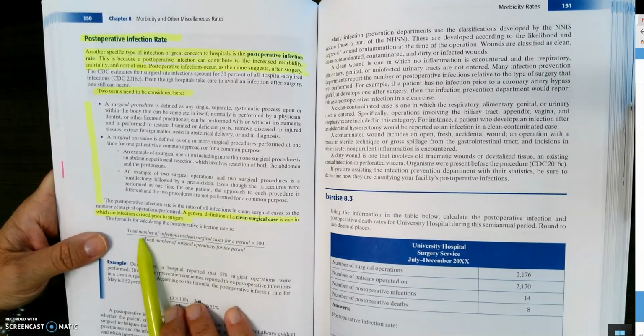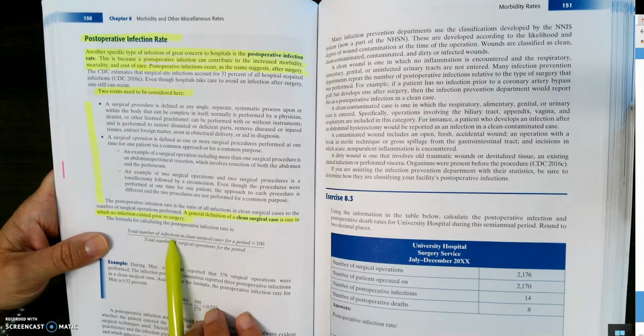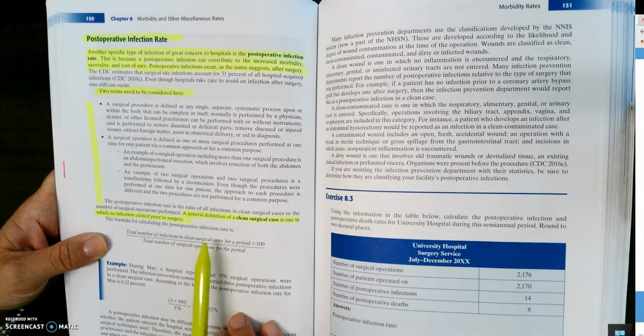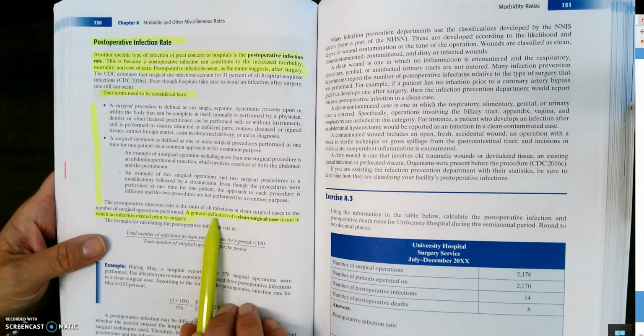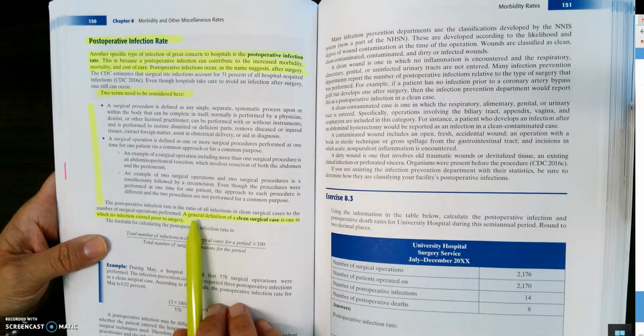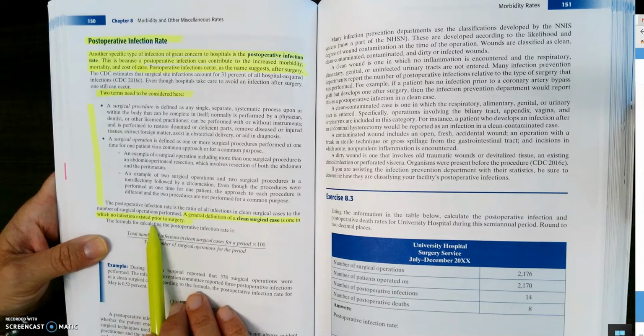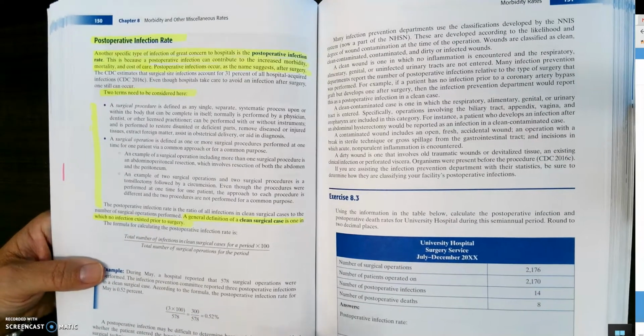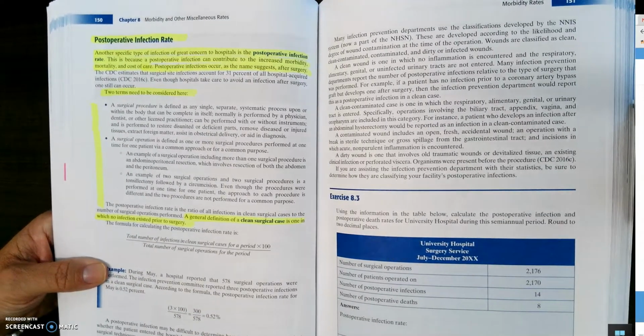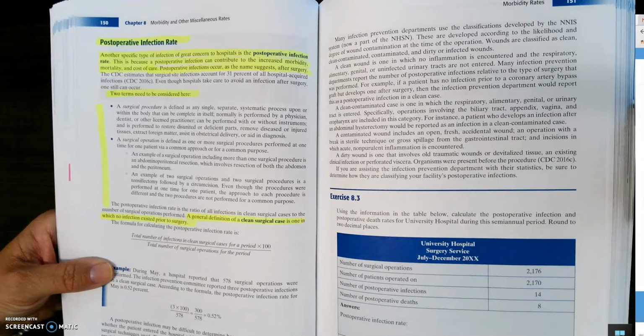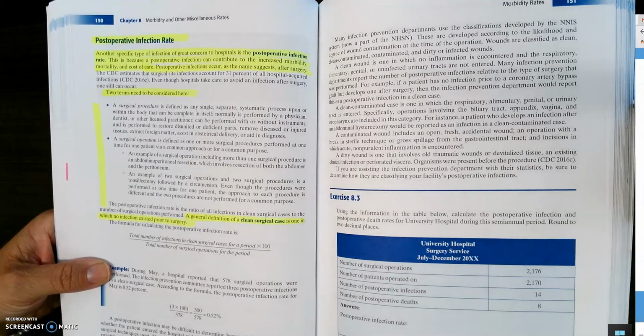So the rate actually asks you for the total number of infections in clean surgical cases. And if you pop above where the actual formula is, a general definition of a clean surgical case is one in which no infection existed prior to surgery. So again, it's like having a clean patient when they come in. You want a clean surgical case, meaning your patient has been tested prior to the surgery.